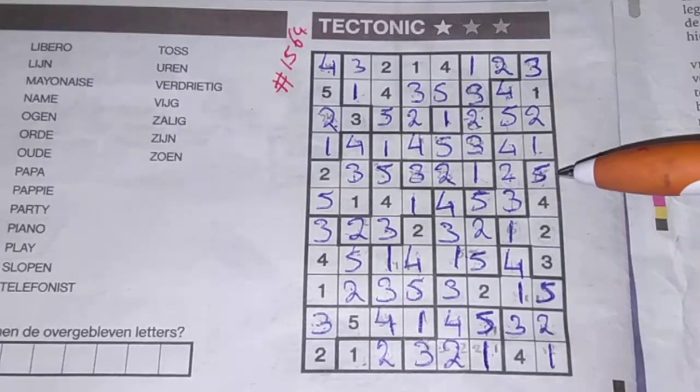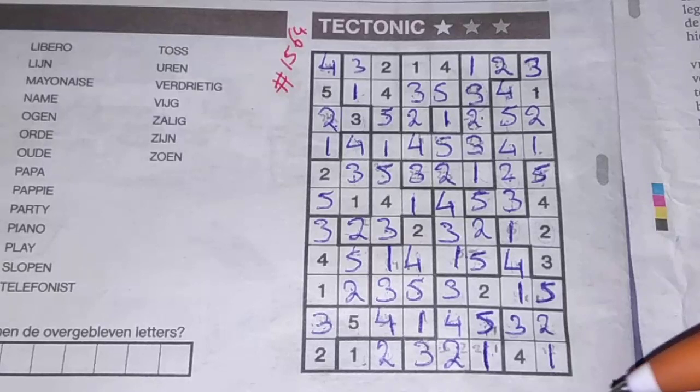Great. Sudoku. I like this Tectonic. There is some speed in it. So I like this. Do you think so? Thumbs up. Otherwise thumbs down.